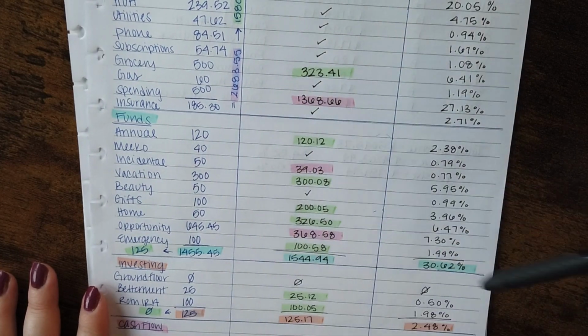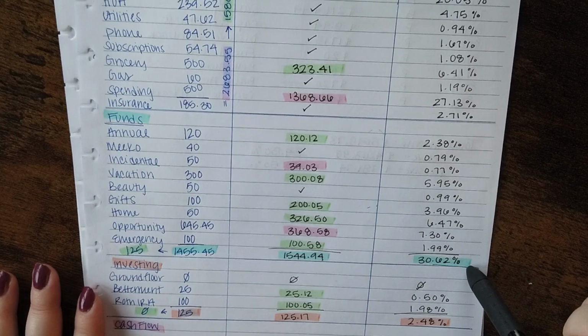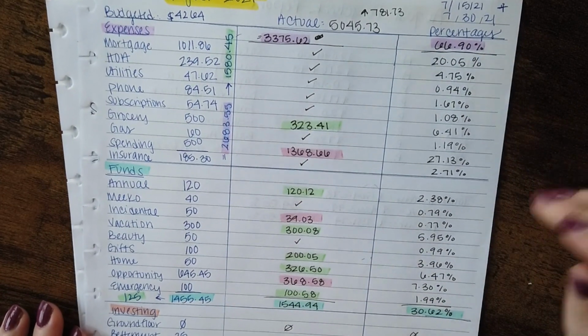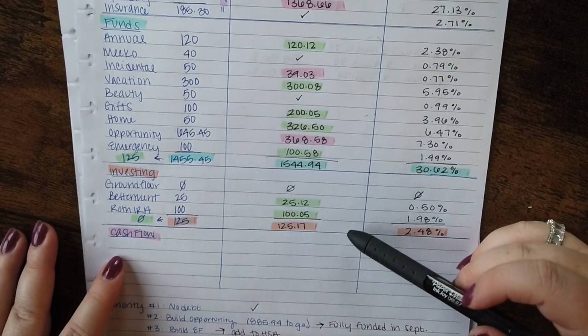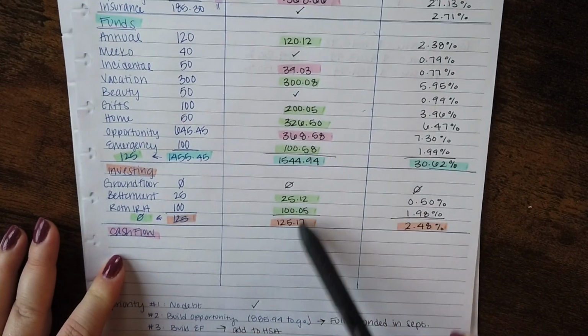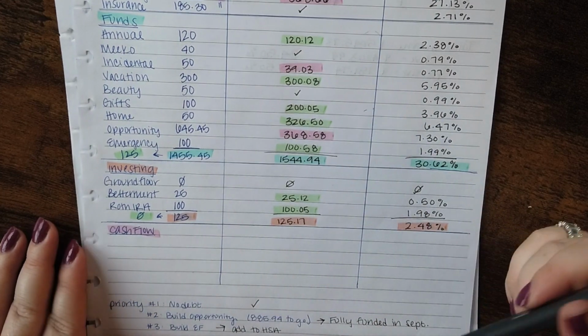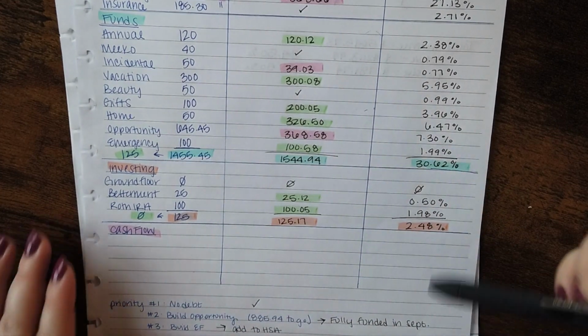So overall, my funds, 30.62%. I should say my expenses, 66.9%. Really would like to get that lower. All right, and then the last section is investing. These just grew a few cents there, but nothing crazy. Still positive. It still did contribute to investing.